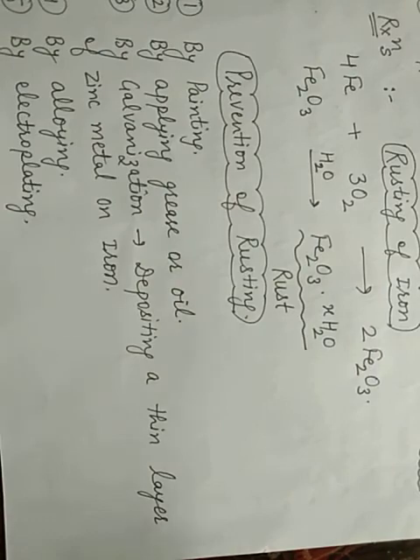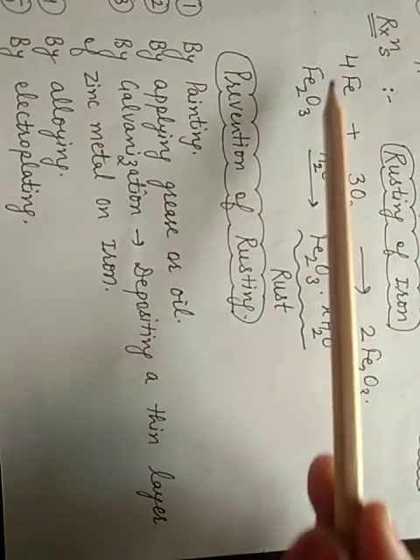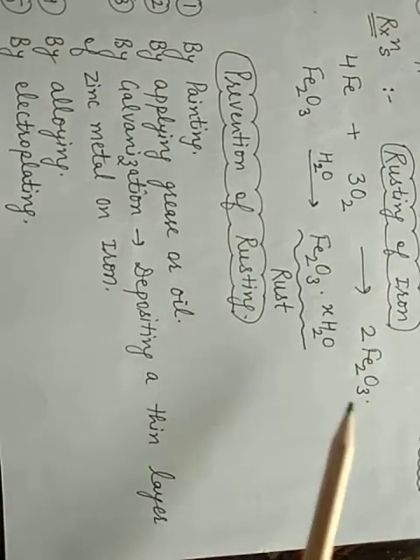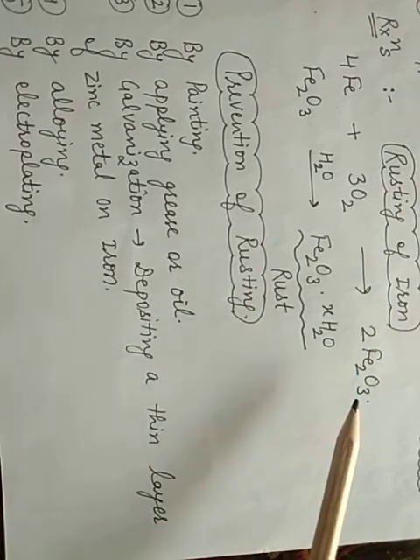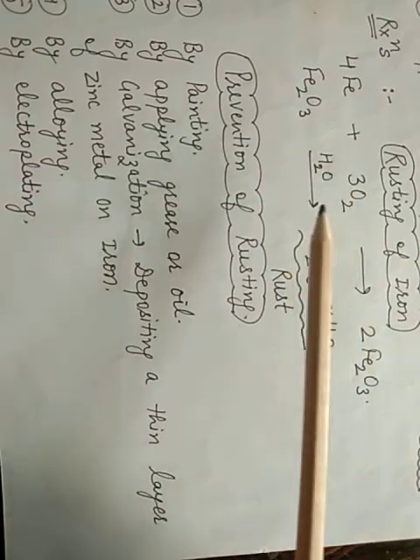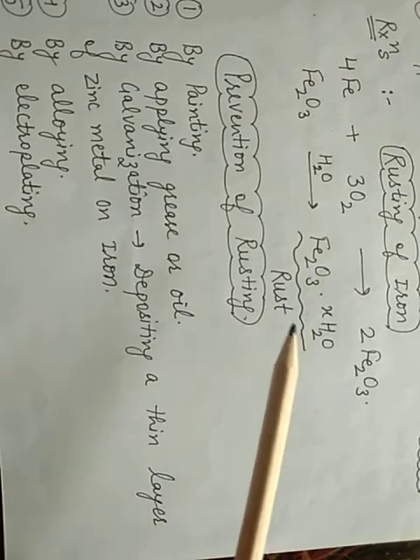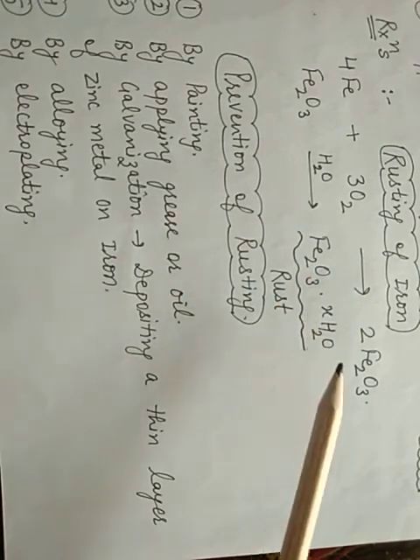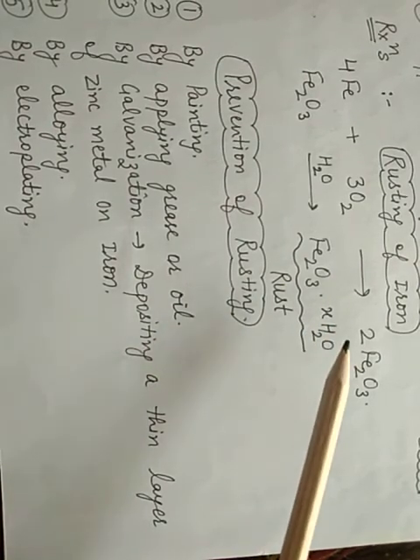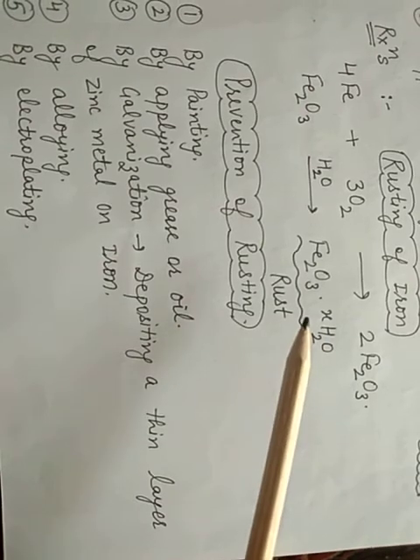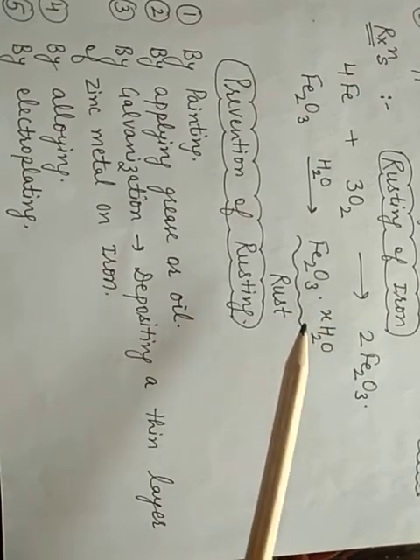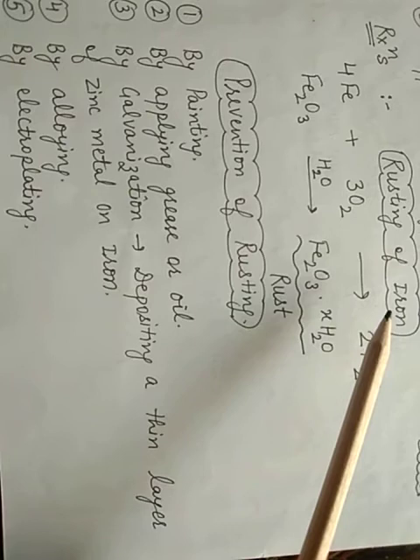Then corrosion takes place. The iron object reacts with the atmospheric oxygen and forms ferric oxide. And this ferric oxide in the presence of moisture changes into Fe2O3·xH2O, that is rust, the reddish brown coating present on the iron object. So this is called rusting of iron.